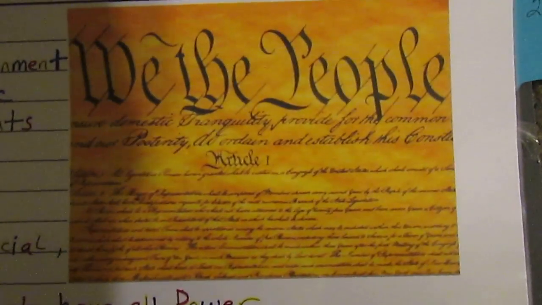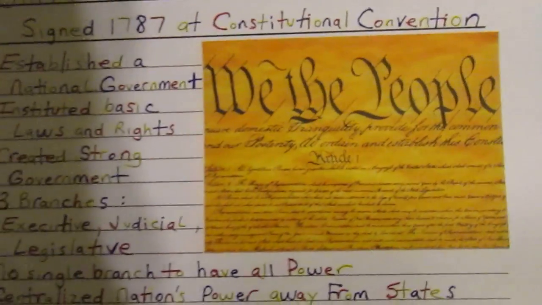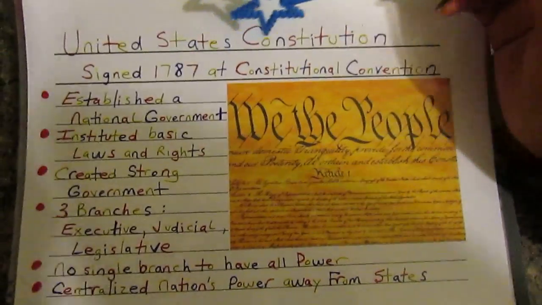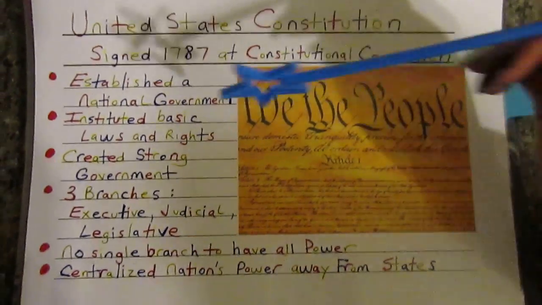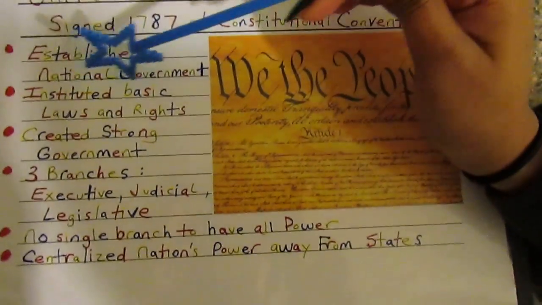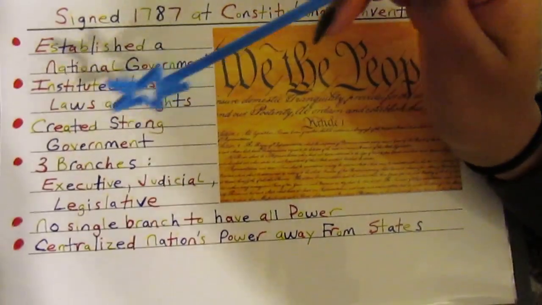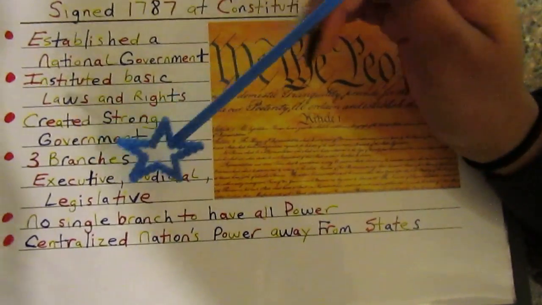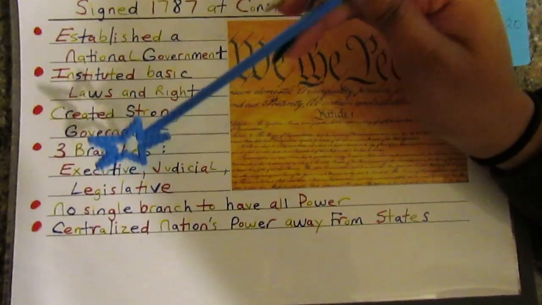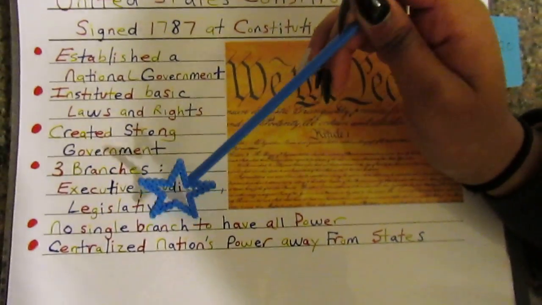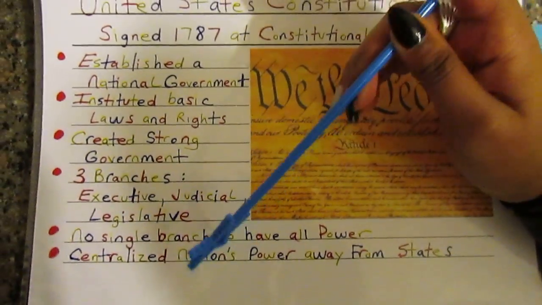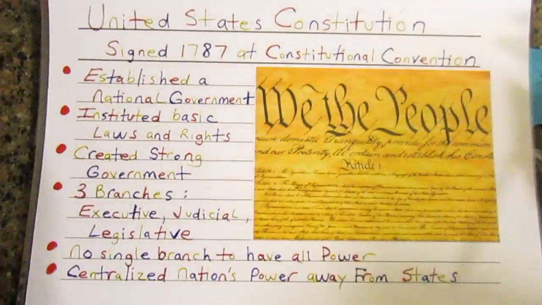The United States Constitution is a living, breathing document. It was signed in 1787 at the Constitutional Convention, and it established a national government. It instituted basic laws and rights. It created a strong government, which had 3 branches: executive, judicial, and legislative. No single branch was to have all the power, and it centralized the nation's power away from the states.